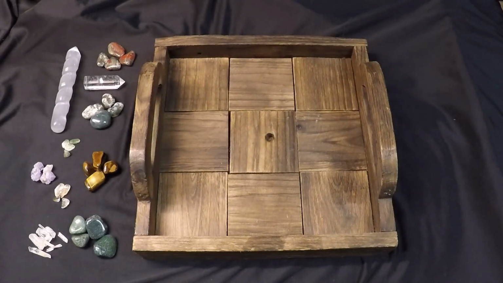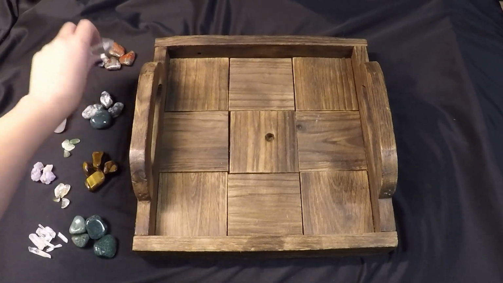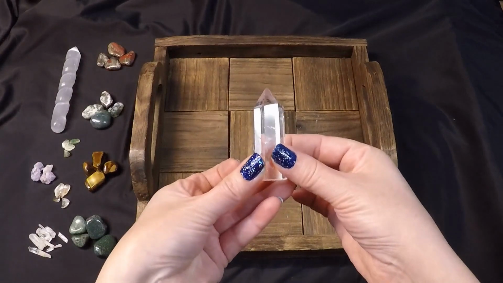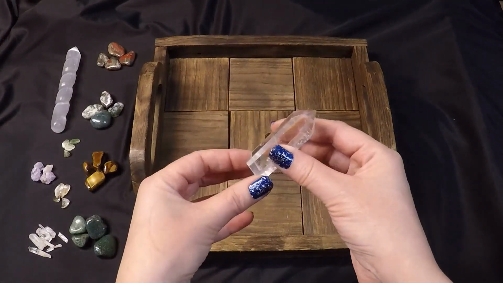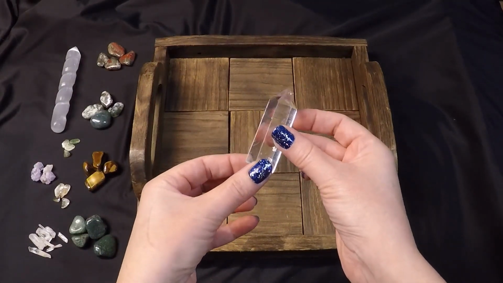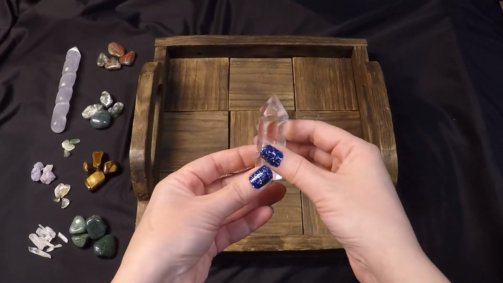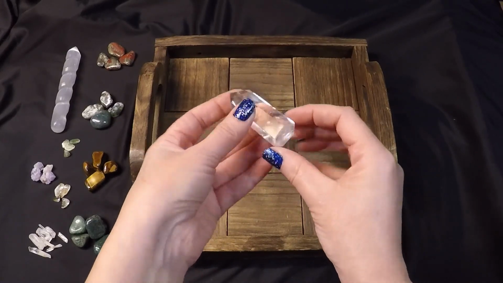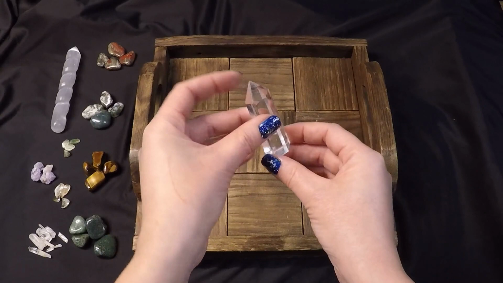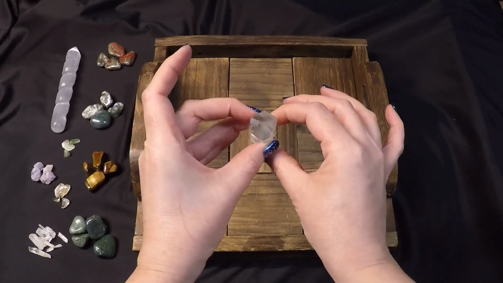So for the grid for today's purpose, I'm doing prosperity, and I'm going to use the crystal generator that I picked up. Again, I'll put the link in the description to get these generators. It's a set of 8. So here's the clear quartz that I'm going to begin with. Now, the idea of using the generator, the single point generator, why it was so important for me, is because of this flat base and the point and the 6 sides.